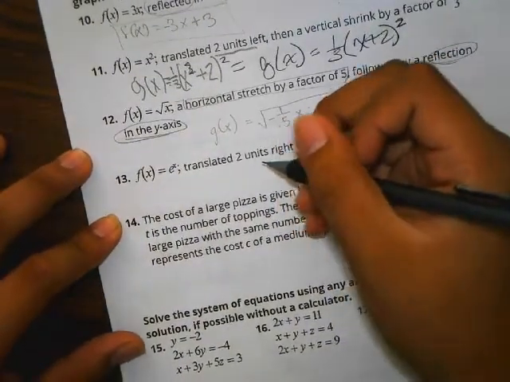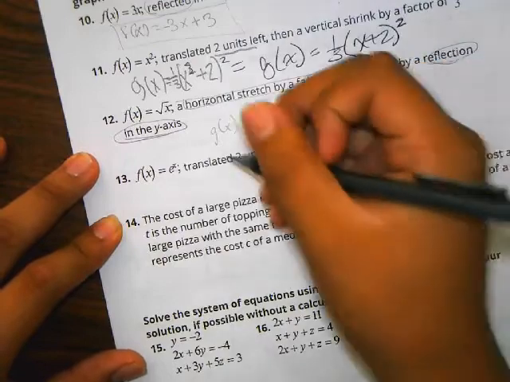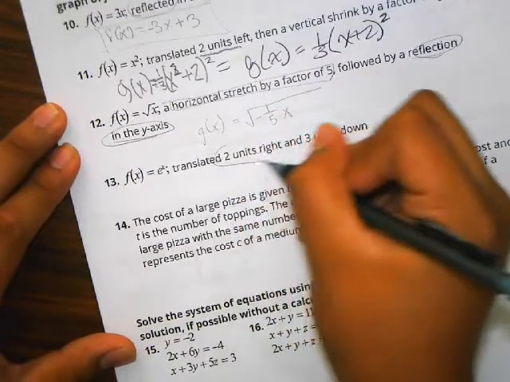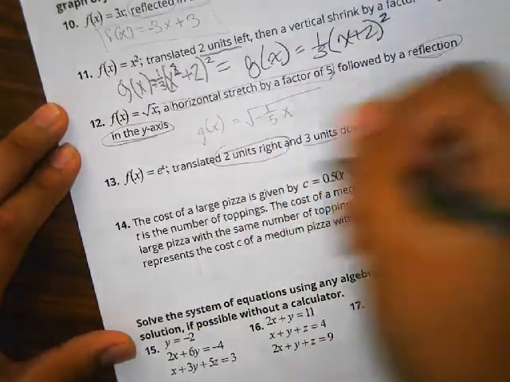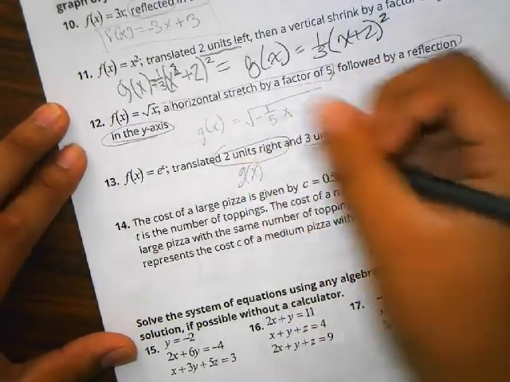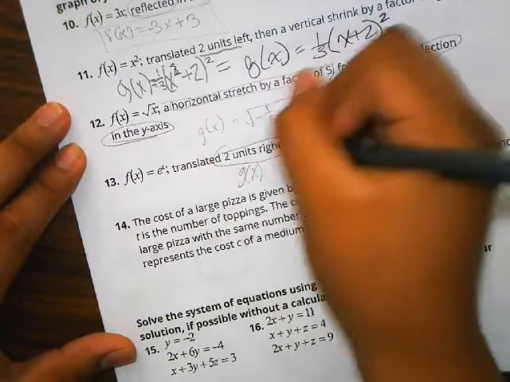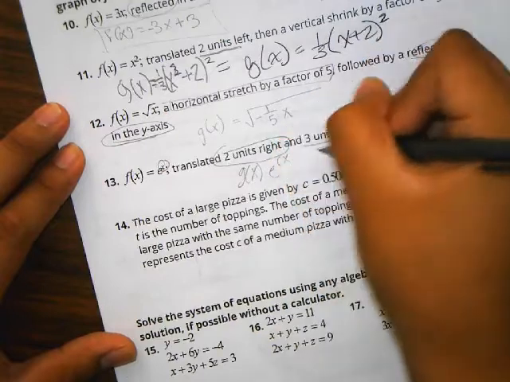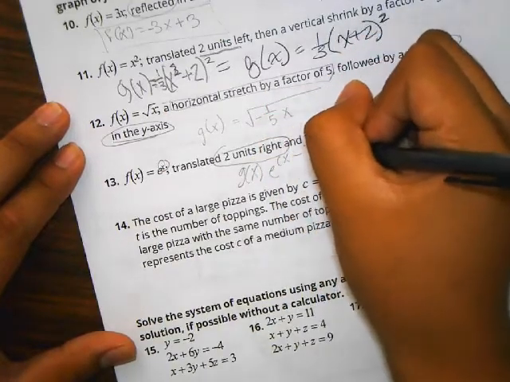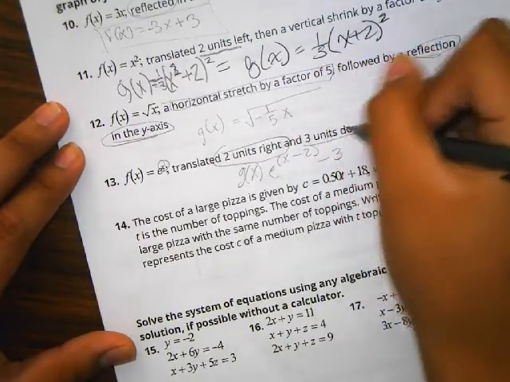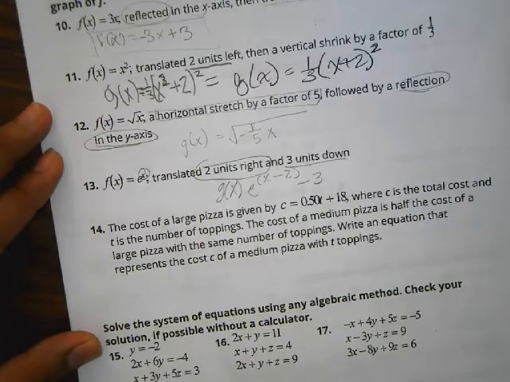So f of x is e to the power of x. Since it's being translated 2 units to the right and 3 units down, it's going to be p of x. And we're going to have to fill in the exponent. So it will be e to the power of x minus 2 since it's being translated to the right, minus 3 since it's being translated 3 units down. Questions on that?